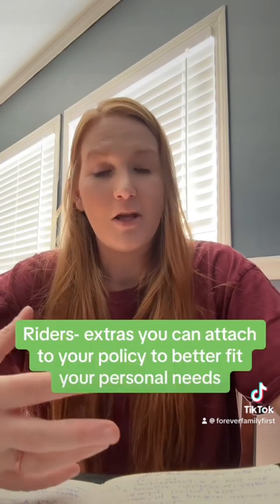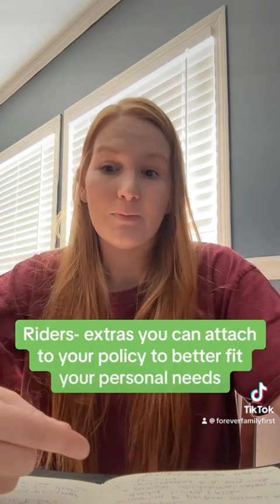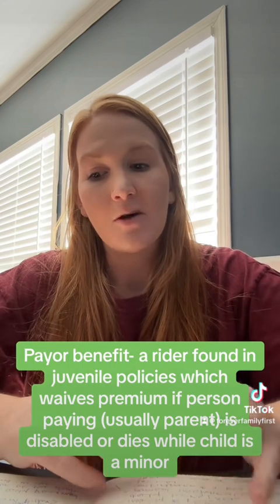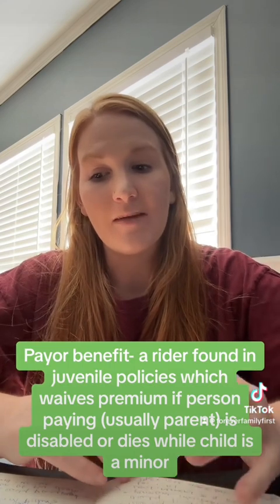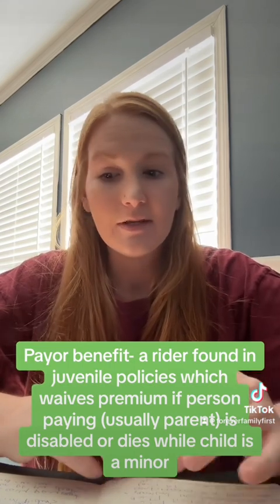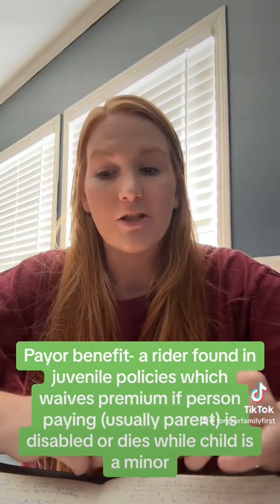These are things you can add that could help make your policy better suited for you. Again, these are not all the riders. These are just the top ones I wanted to list today. So, number one, payer benefit. This is a rider found in juvenile policies which waives premium if the person paying, usually the parent, is disabled or dies while the child is a minor.